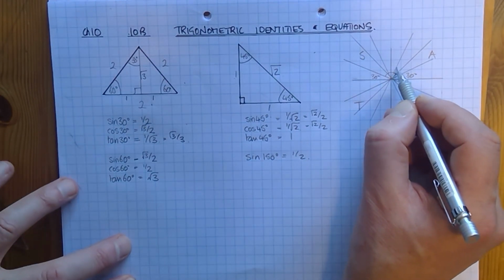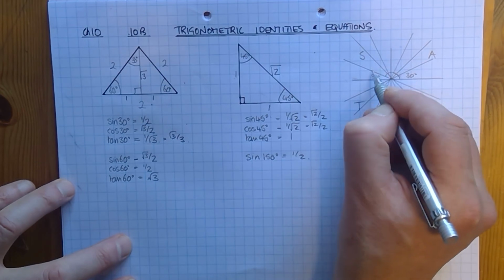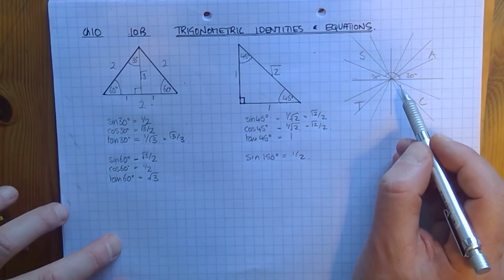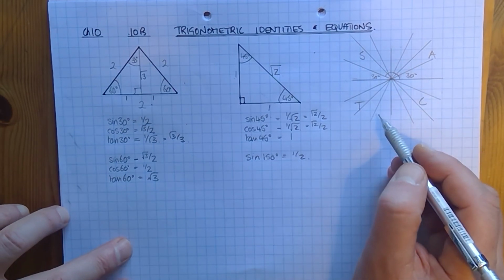Any of these angles, 30, 45, 60, this angle, this angle, this angle, all these angles going forwards and backwards, you can find the exact value of sine, cos and tan for each of these angles.